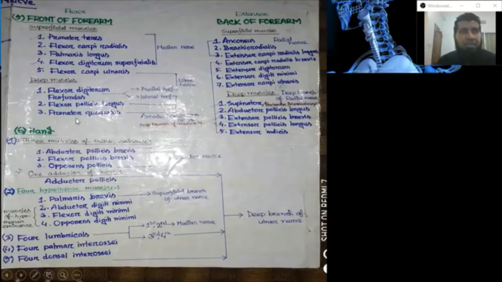And pronator means it is responsible for pronation. So these muscles: flexor digitorum profundus is supplied by two nerves, the ulnar nerve and the anterior interosseous branch of the median nerve. And flexor pollicis longus and pronator quadratus, both of them are supplied by the deep branch of the median nerve, the anterior interosseous nerve.